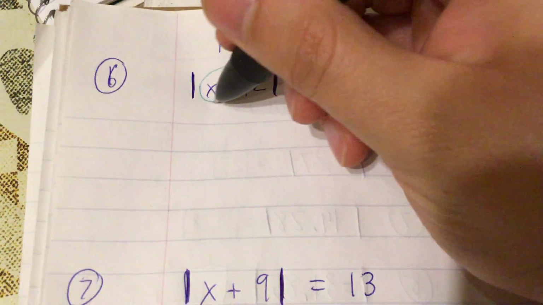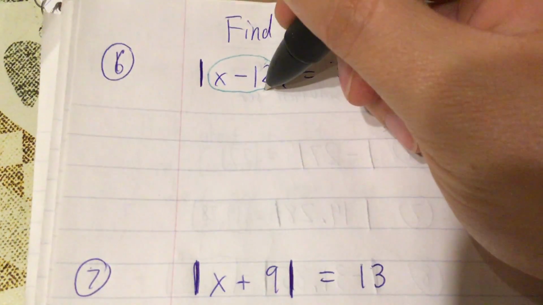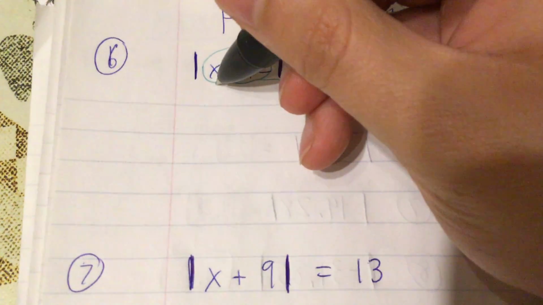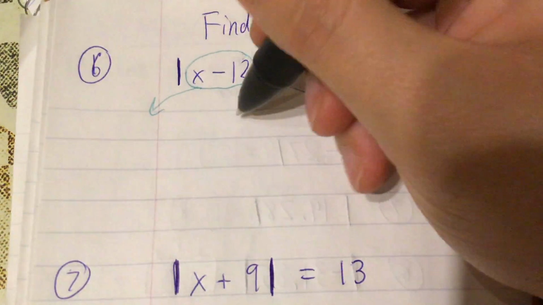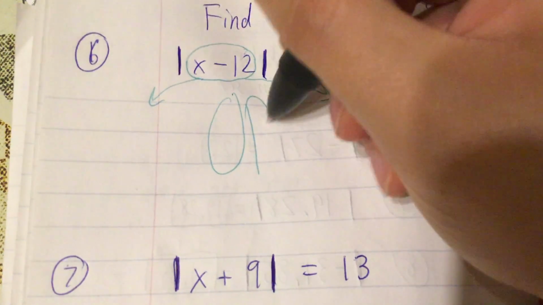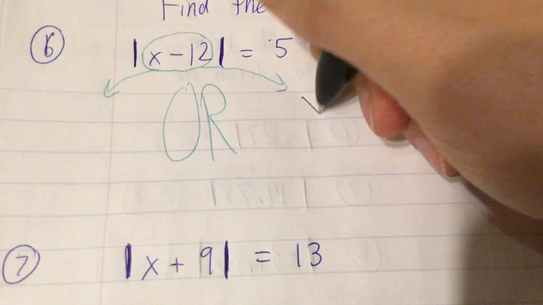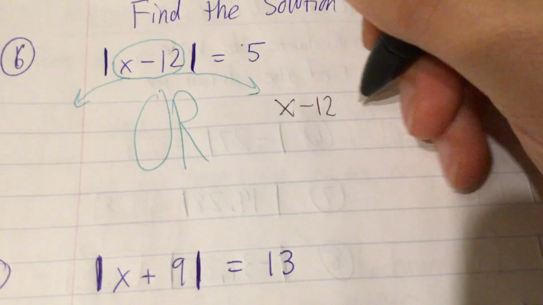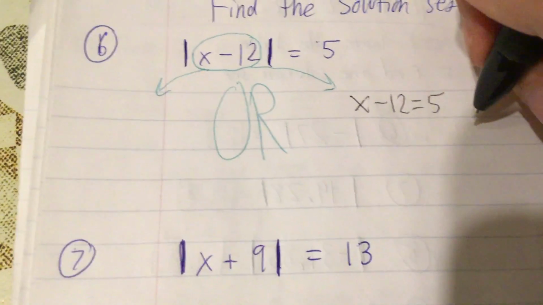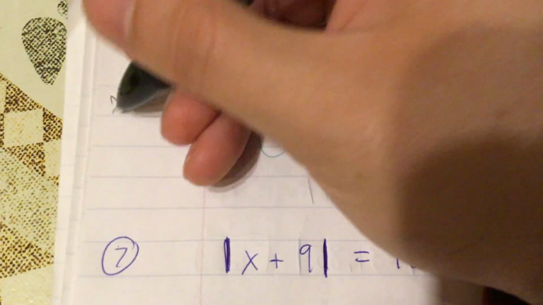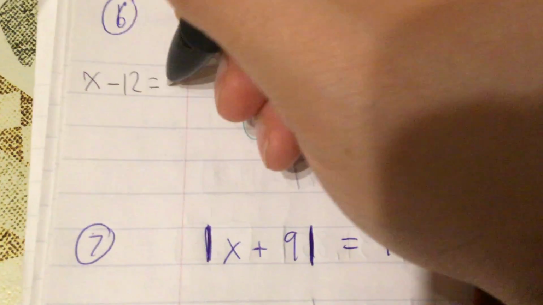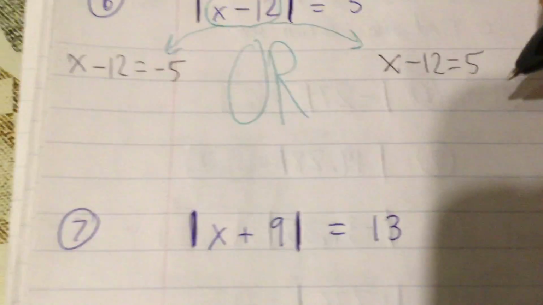You know what I'm going to do? I'm going to put it in green. Don't yell at me. I've got a green pen. I'm going to put a big or. So then I'm going to get x minus 12 equals 5 for one part of the equation, or x minus 12 equals negative 5 on the other.